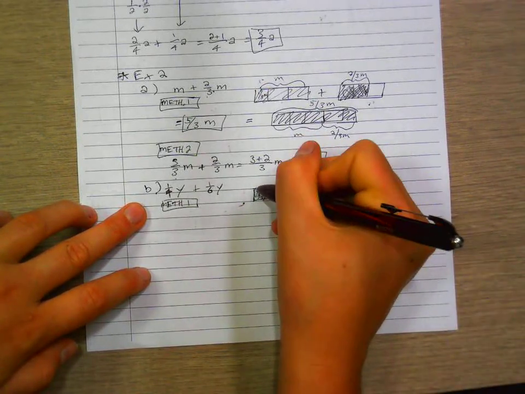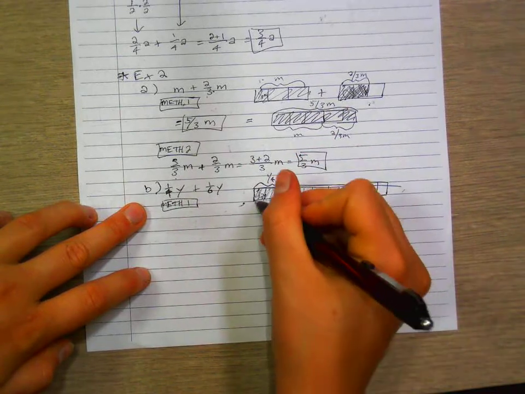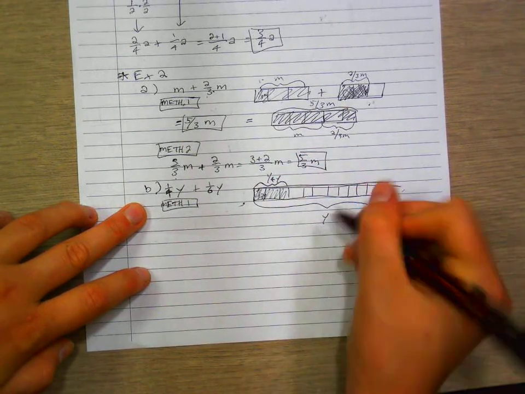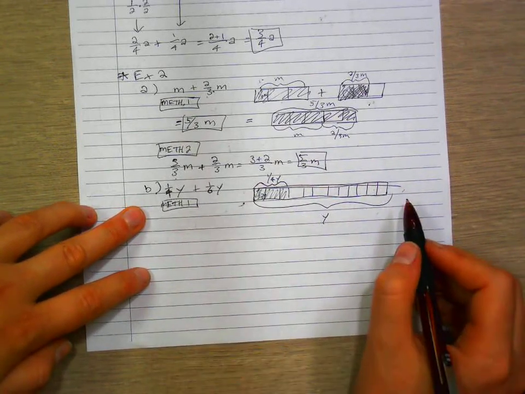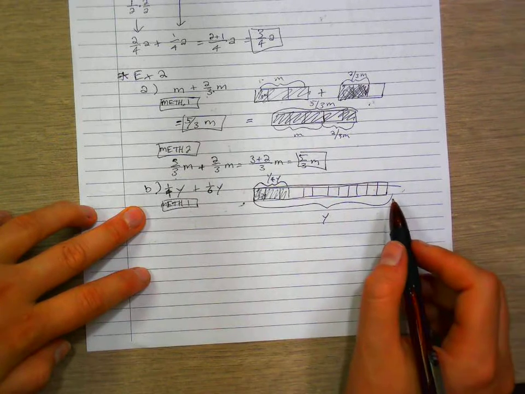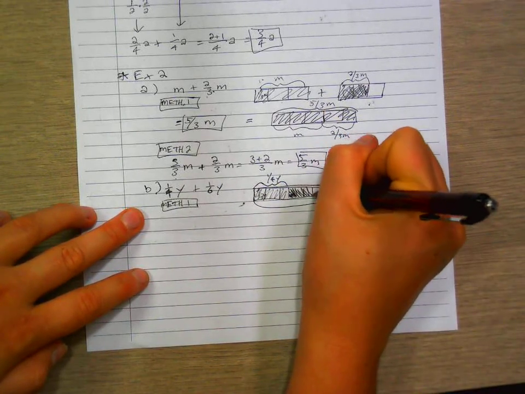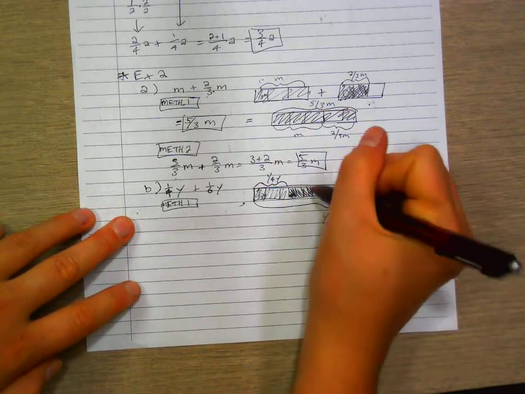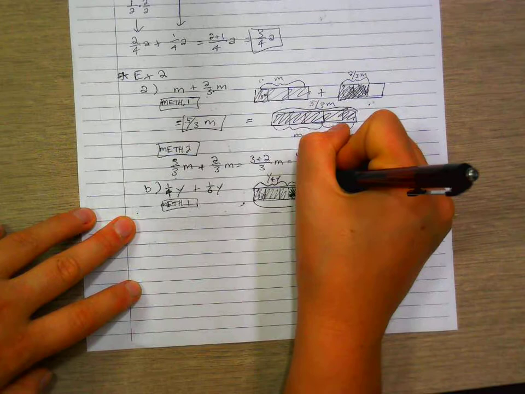So that becomes 1/4 of y. Remember, if this whole thing is y. And then 1/6 of y, well, 1/6 of these 12 bars is just going to be 2, because that can fit in here 6 times. So this becomes 1/6 y.